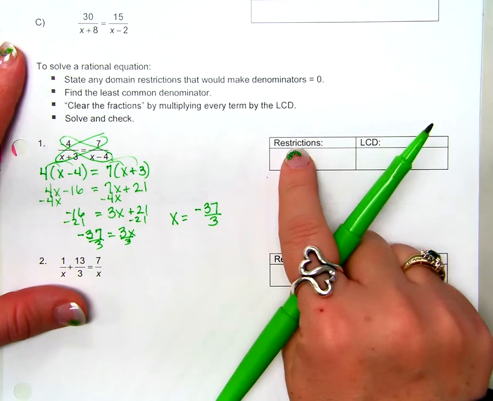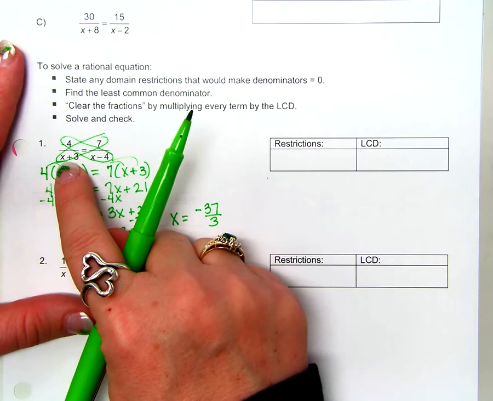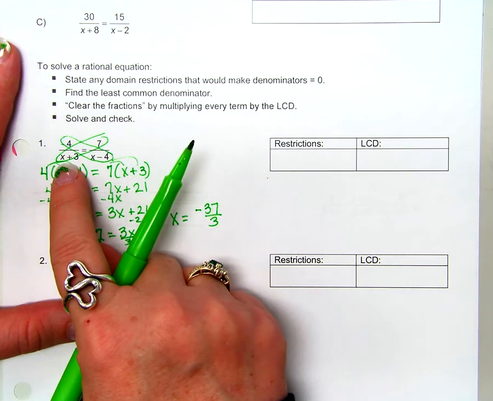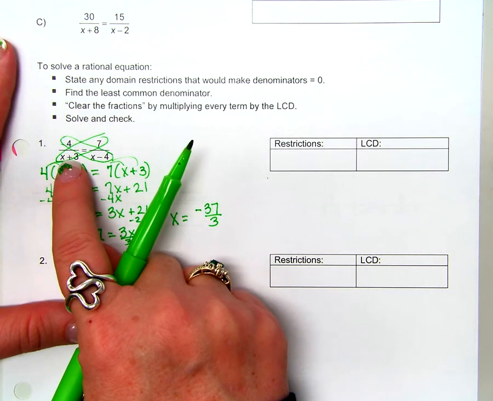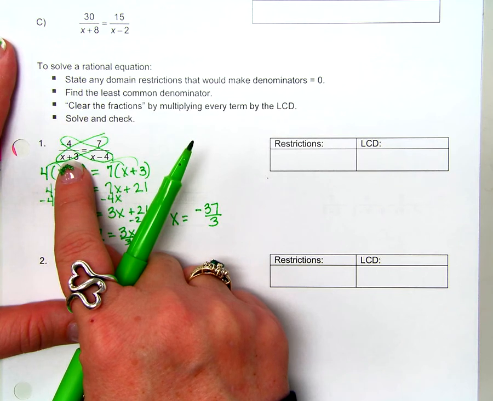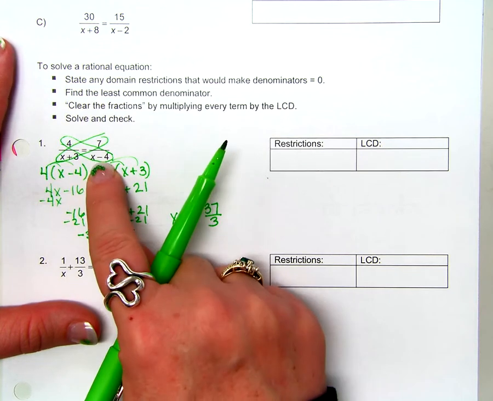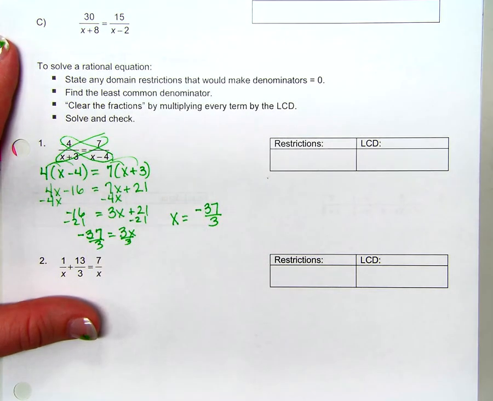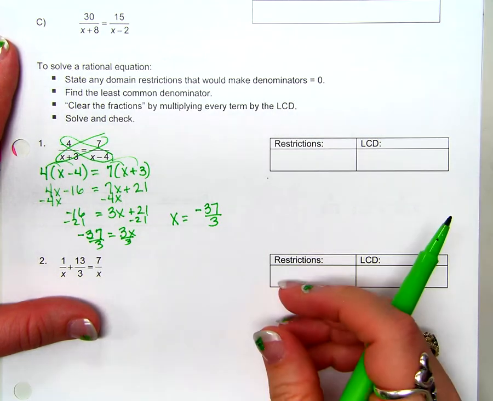So if we're trying to find restrictions, then is there like a thing that we can say that we could always be able to figure out our restrictions? What would make this denominator 0? Negative 3, right? We said that a second ago. Well, what would make this denominator 0? Positive 4. How did you do that? Some of you can do it in your head, and that's great, but they're not always that easy. So let's get a general idea of what to do so that we know how to find our restrictions.